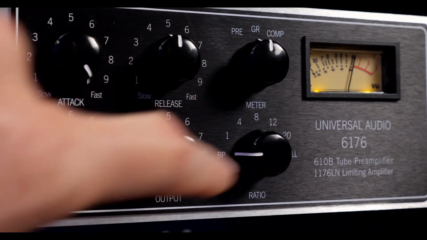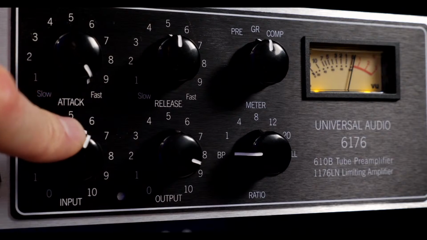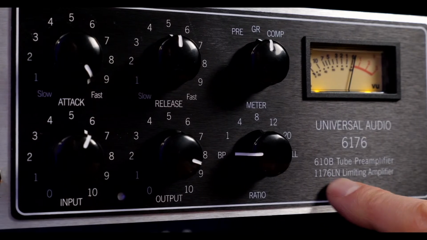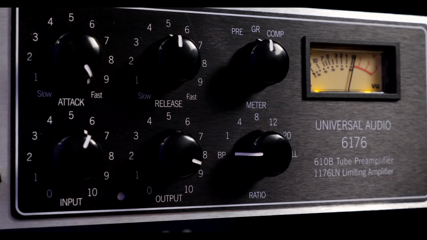We then have our ratio. We already talked about that. But then we have no threshold and we have this input and output instead. So what gives? What does that mean? Well, you'll see here on the unit itself, it calls this an 1176 limiting amplifier. So what's interesting about this is that instead of a threshold that you adjust directly, what you do is you increase the input level to boost the overall level so that the amplitude will run into that threshold.